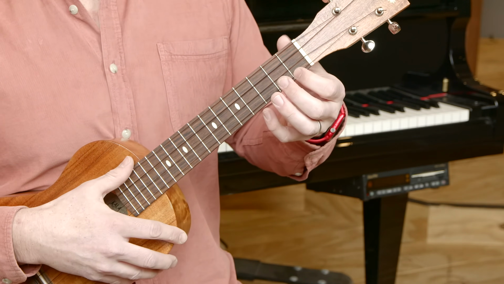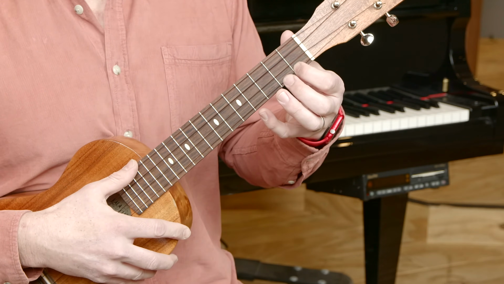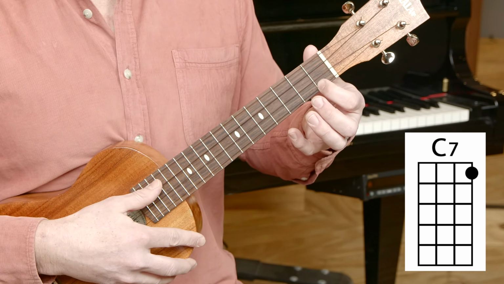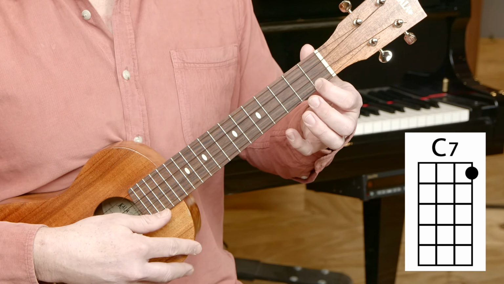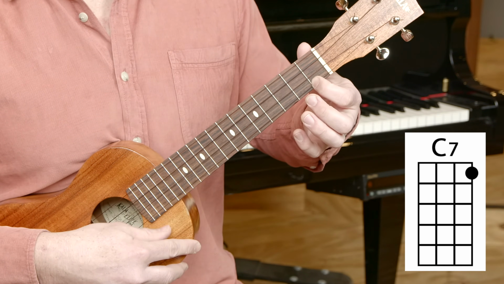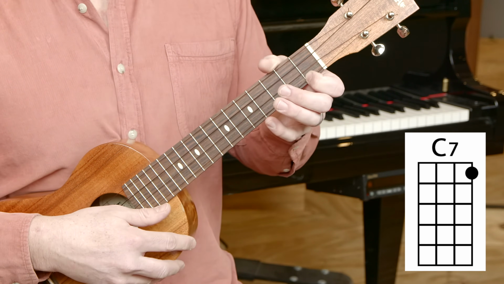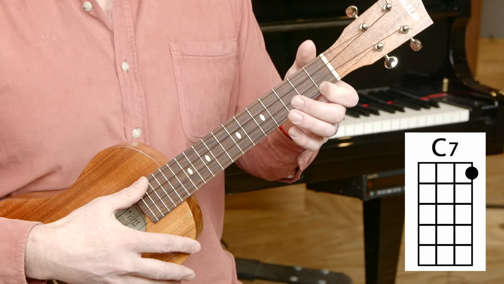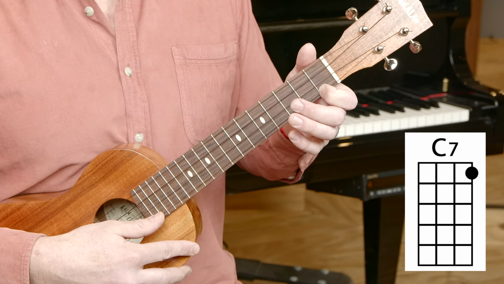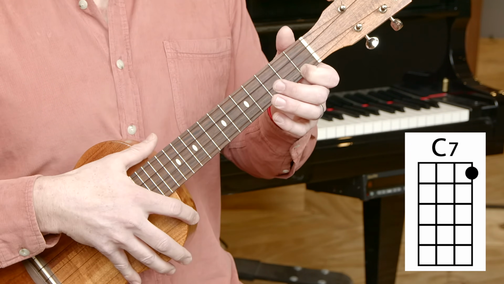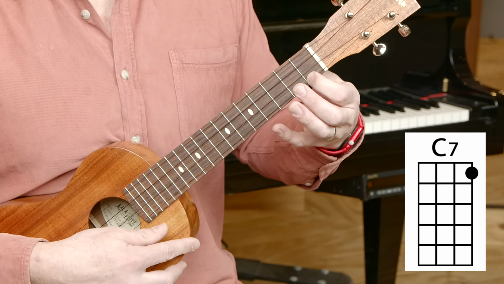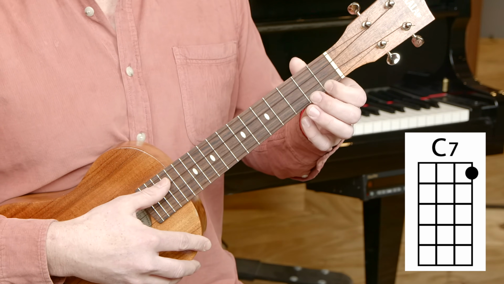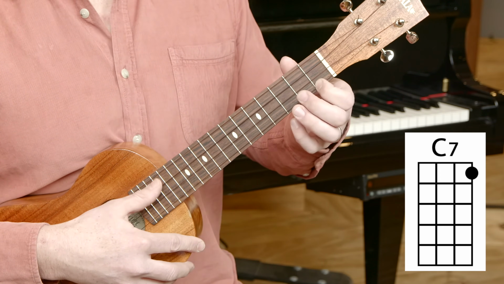Because when we play our first position C7 chord here in the root position, we're actually playing G, C, E, and then our first fretted note here is a B flat note on the first fret. So the four notes that make up the C7 chord are G, C, E, and B flat. Now what you'll notice is this is a C7 chord, yes, but the C note is not the note that we're actually fretting. That note is this open C string, and that is the note that we call the root of the chord.